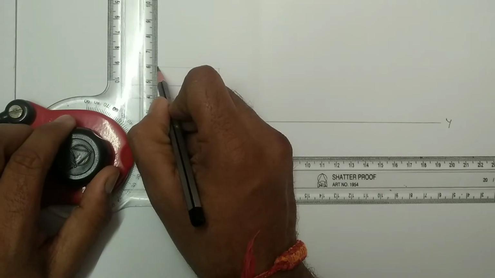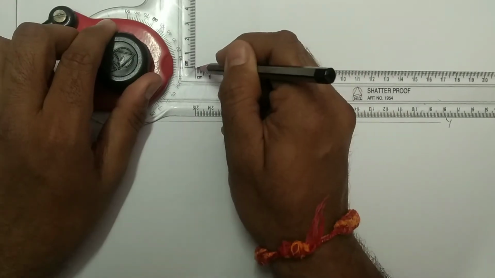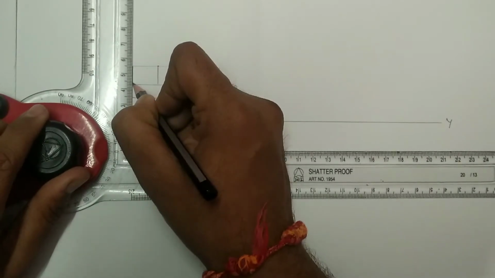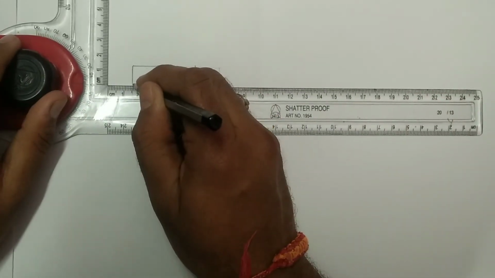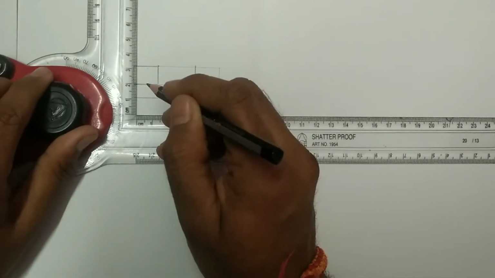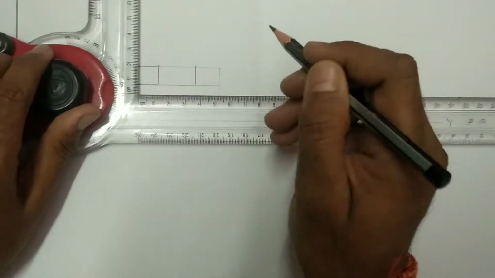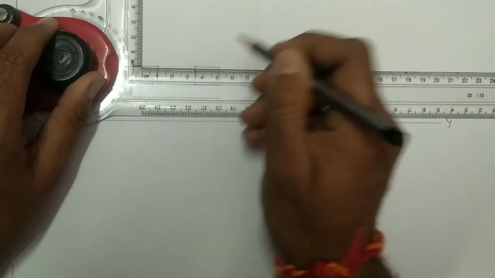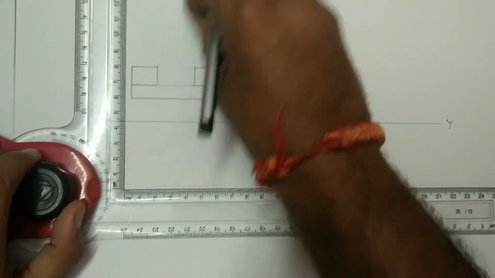Only to this portion I am drawing the line, and to this portion as well, drawing that one darkly. The rest of the portion which is not required, we can erase.